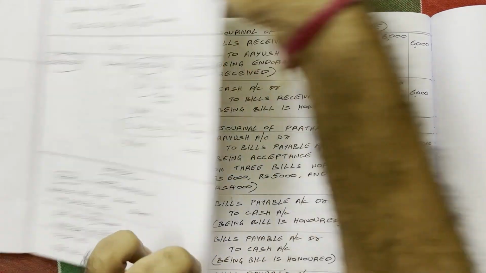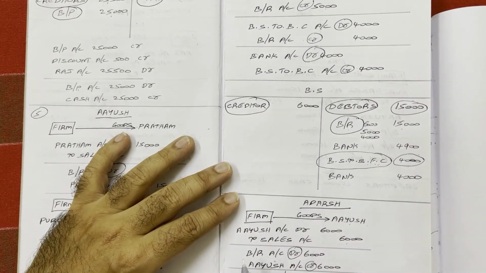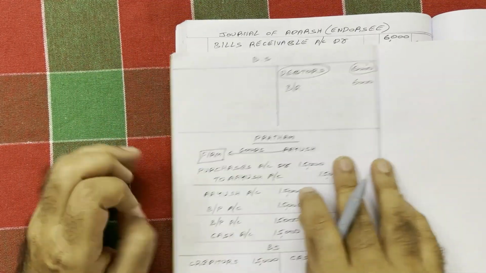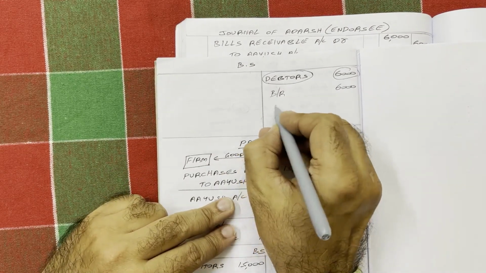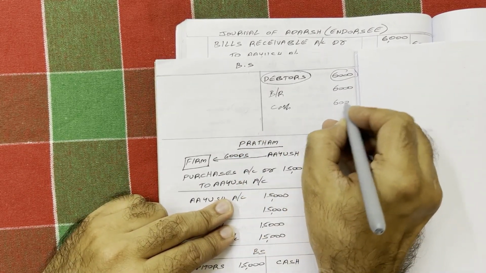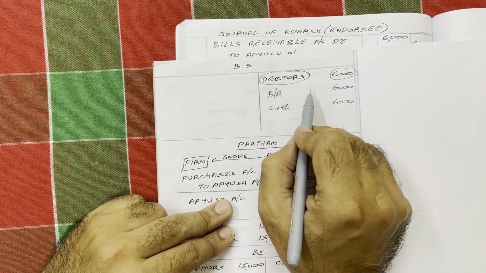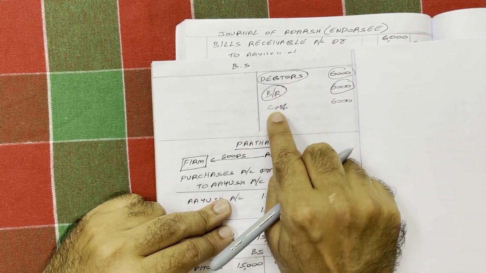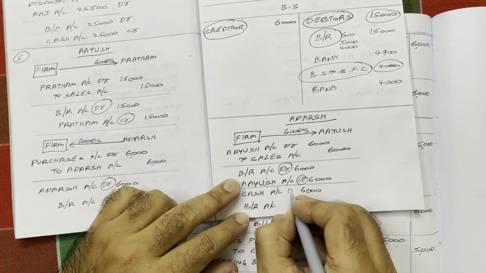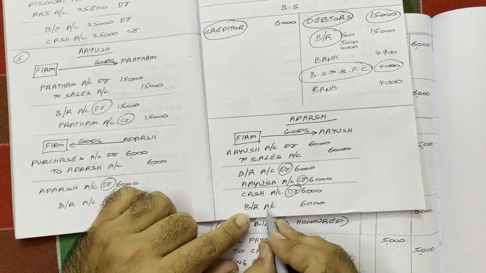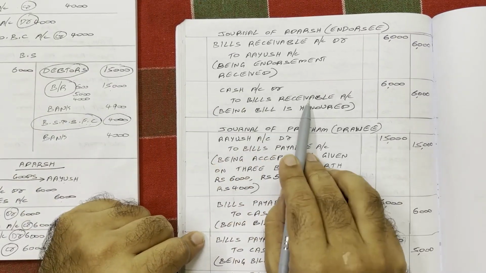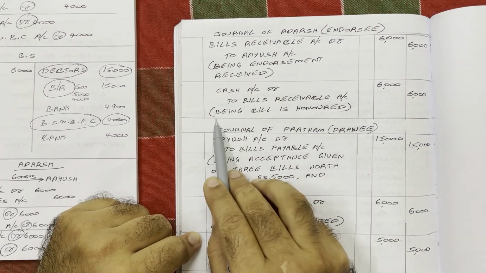Next, what happened? On the due date, Adarsh went to Pratham. He presented the bill and he took the money. So, on the due date, cash is coming. Therefore, a new asset, cash, is created. And this bill will get cancelled now because already on that bill money came. So, bills receivable asset we have to cancel. A new asset, cash, we want to create. Entry is cash account we want to create. Therefore, debit this. Bills receivable account we want to cancel now. Therefore, credit this. Final entry is cash account debtor to bills receivable account. Bill value 6,000 being bill is honored.